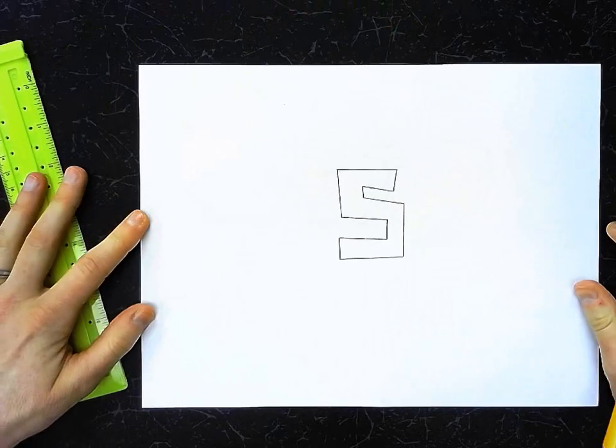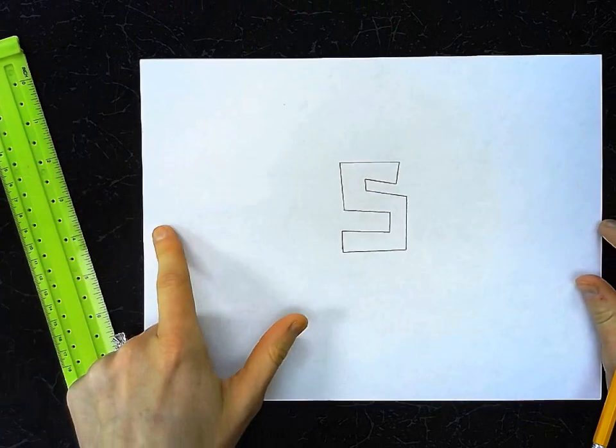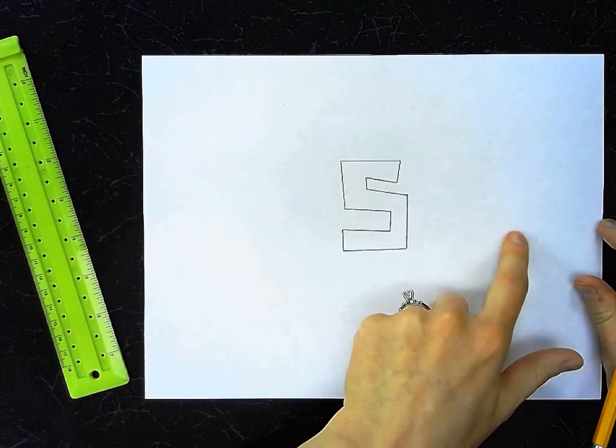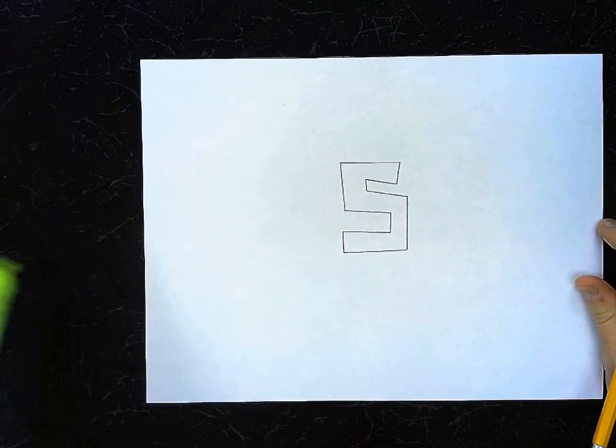So I have to fit 7 letters here. That's my middle letter. I have to fit 3 letters on this side and 3 letters on this side.